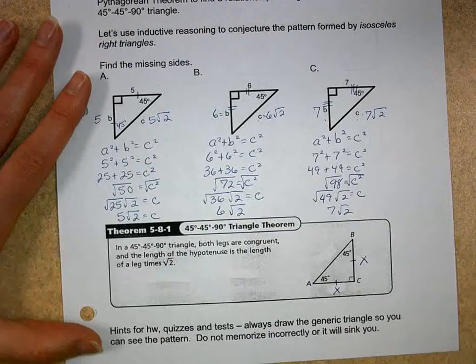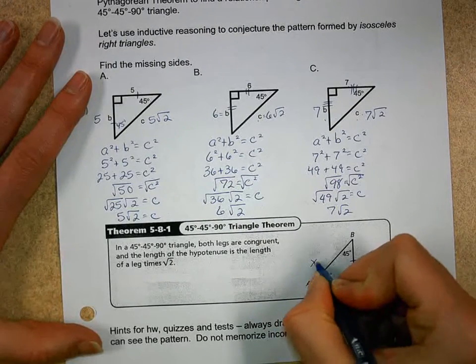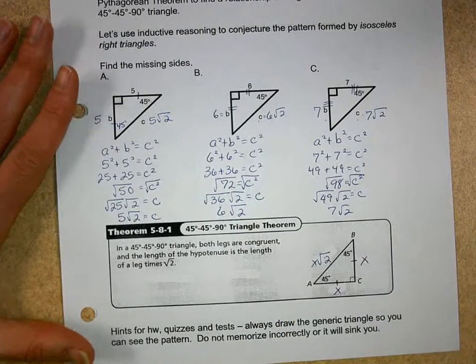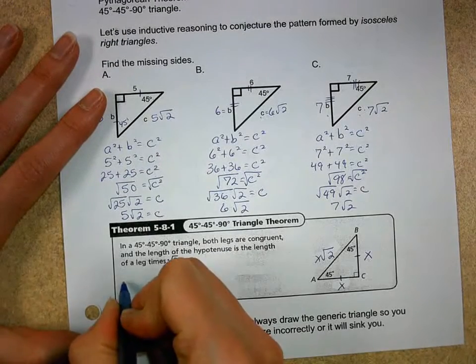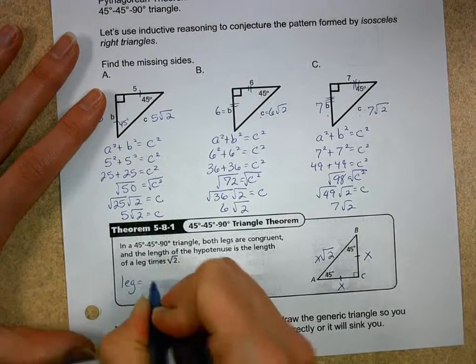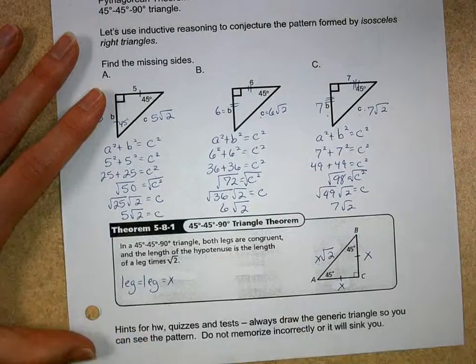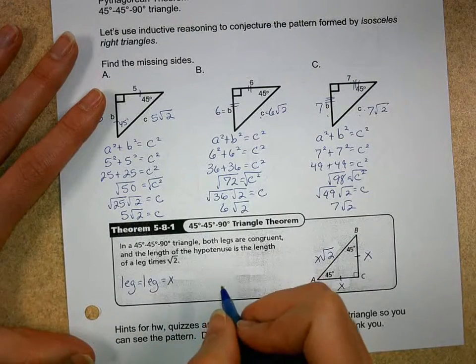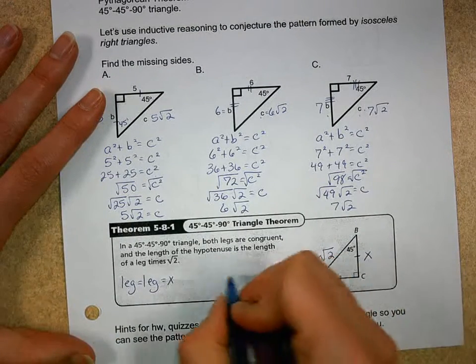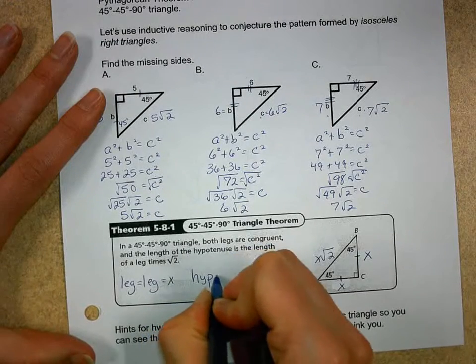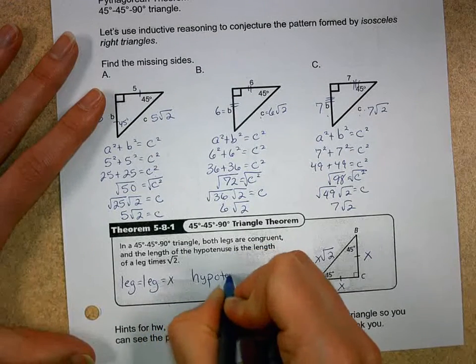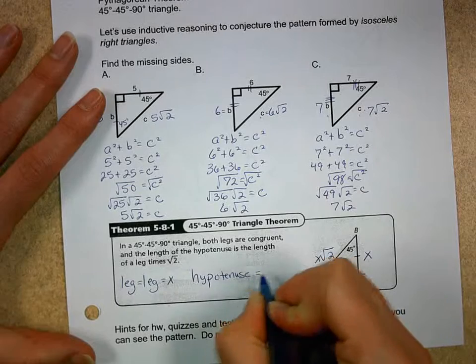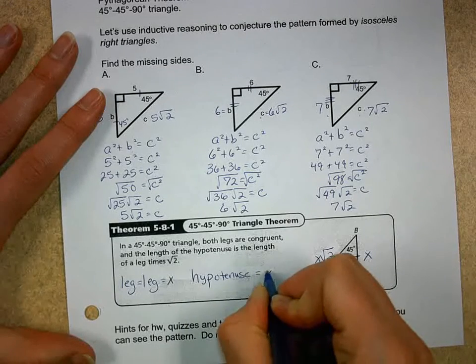And then if I'm going to do a generic way of doing this, I'm going to go x times the square root of 2. Now how do we say this? We can go leg and leg are both equal to x. And the hypotenuse is going to be the leg times root 2, so x root 2.